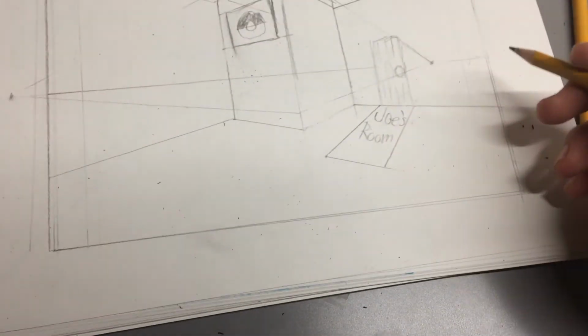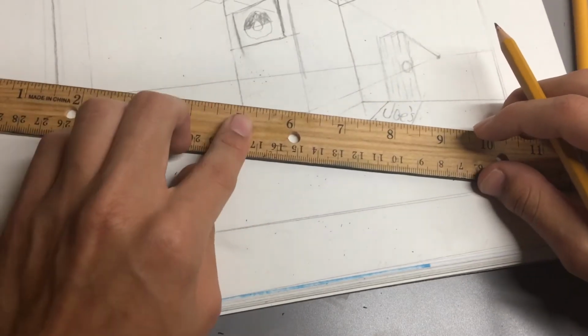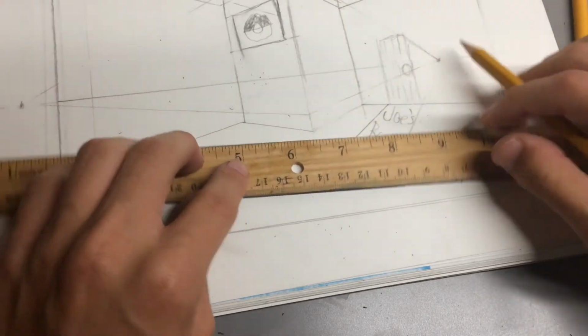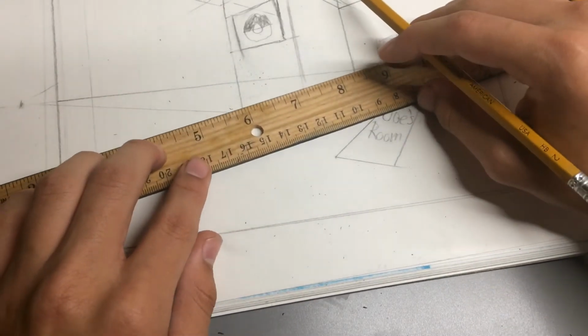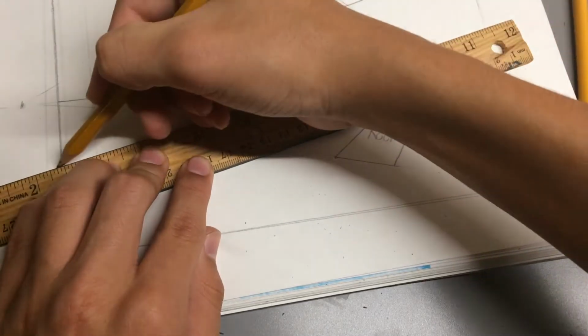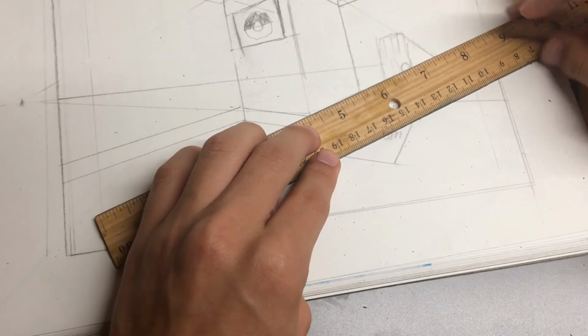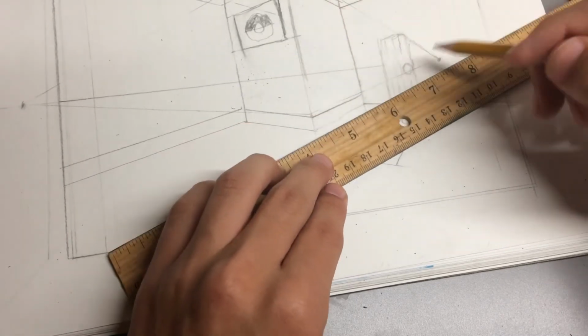Now I'm just going to add the bottoms of it. So you could just come out here, do this. That didn't come out. And do that for the whole bottom.